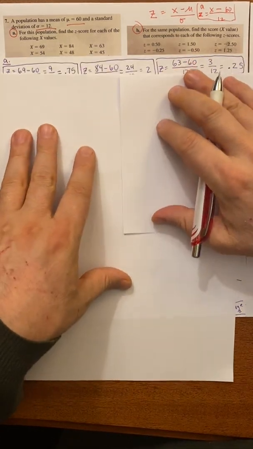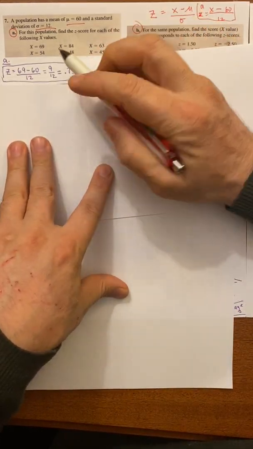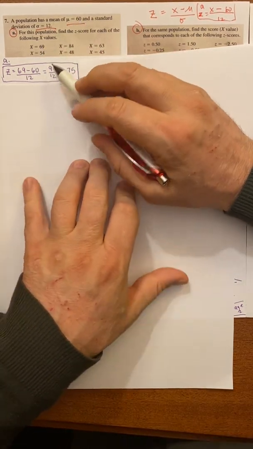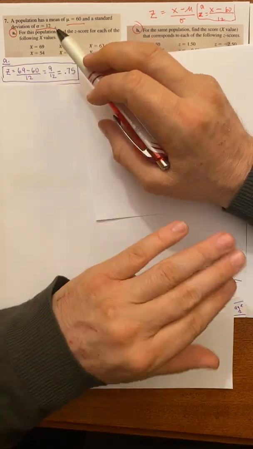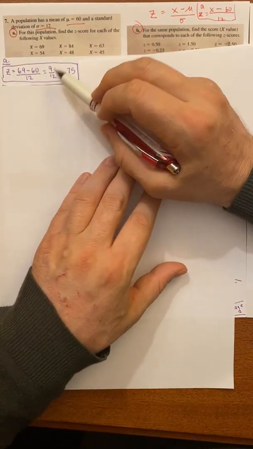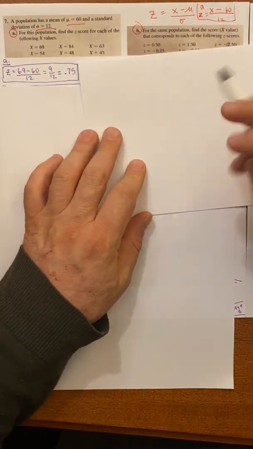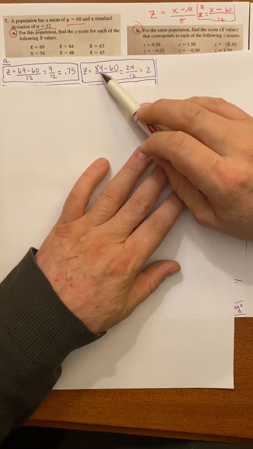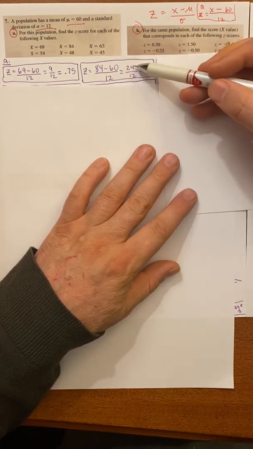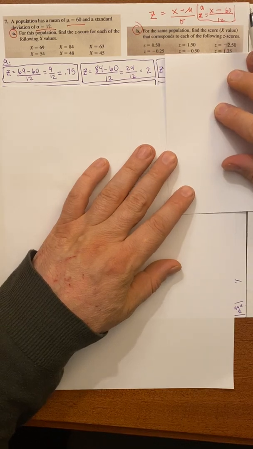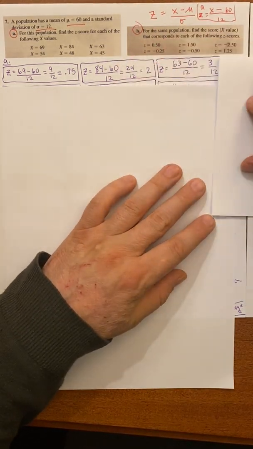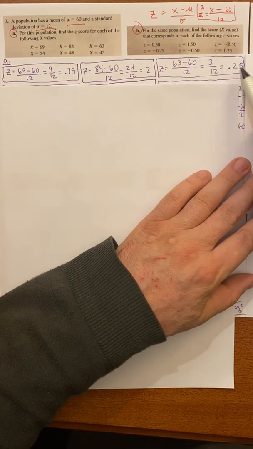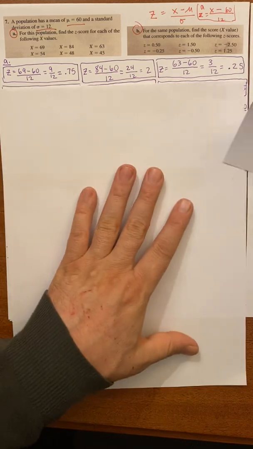So then we've got an x value of 69 minus that 60 over 12. First thing we're doing again is just knocking out that numerator. So it's 9 over 12 gives us 0.75. So then x value of 84 means 84 minus 60 over 12. We end up with 24 over 12, which gives us 2. So then we have an x of 63. 63 minus 60 is 3 over 12, which reduces to 0.25.